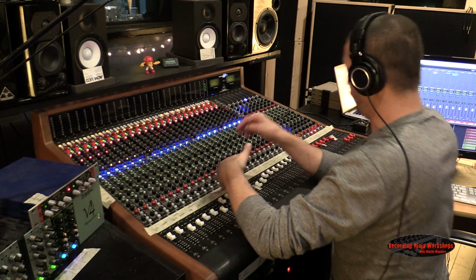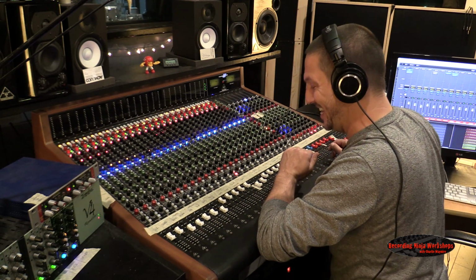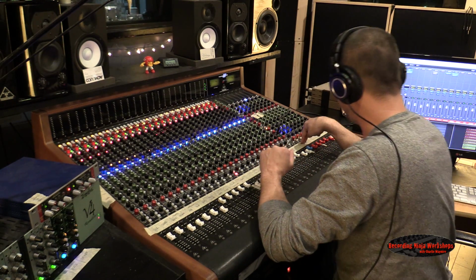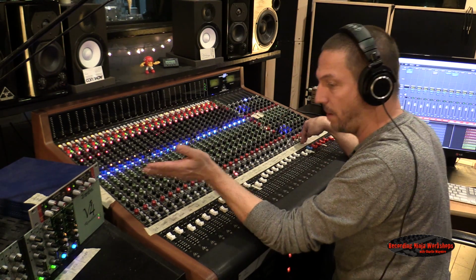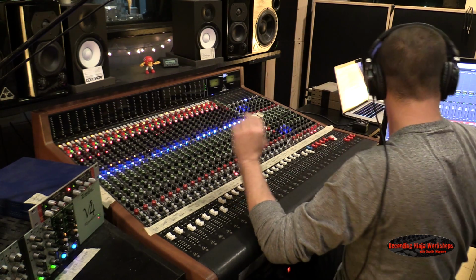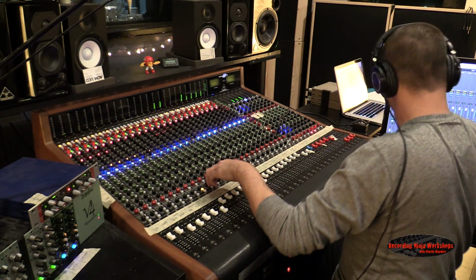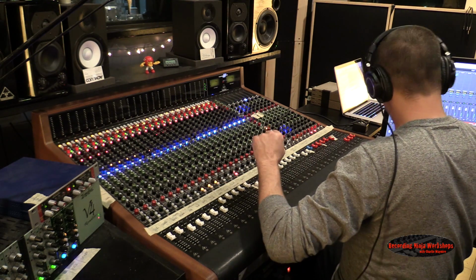Everything but the over the kick and the rooms go to the drum and bass bus, which has the bass going with the drum bus on this. I'll get to that in just a second though. So let's add, I'm going to add the rooms in.